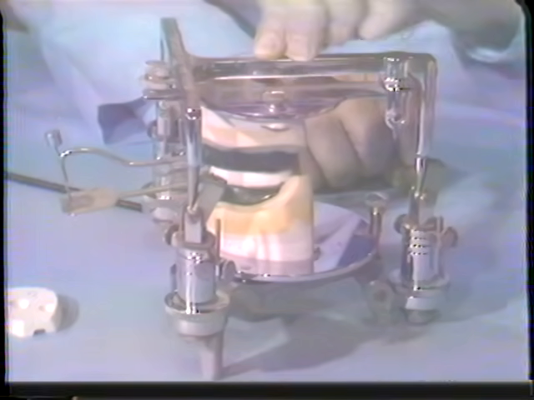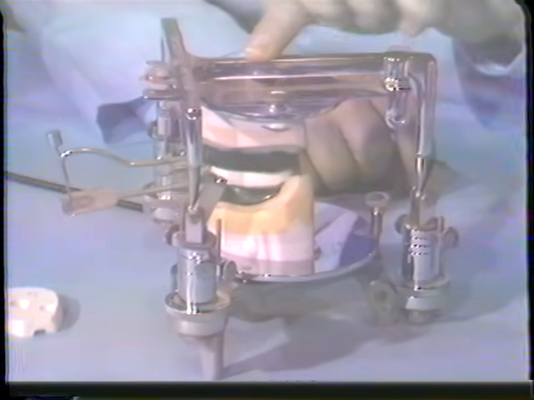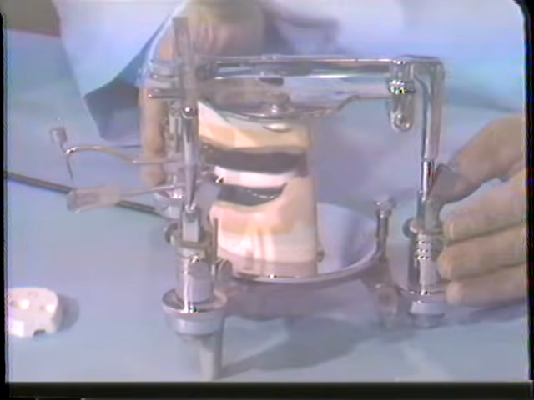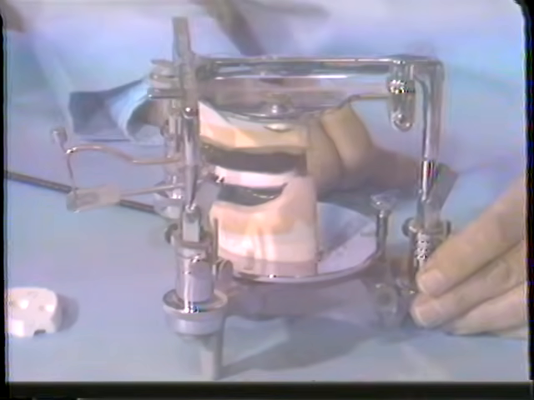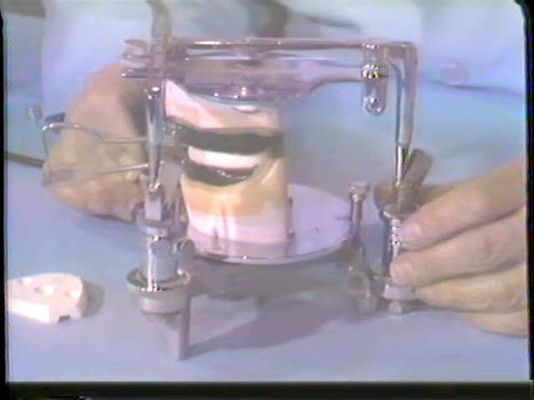One record that is not necessary on this particular instrument is a Facebow transfer. We're using it as a tripod, really. The instrument would be programmed to these positions, so we really don't need a Facebow transfer because of the design of the instrument, the way it is designed to function. So a tripod instrument does not necessarily require a Facebow transfer.